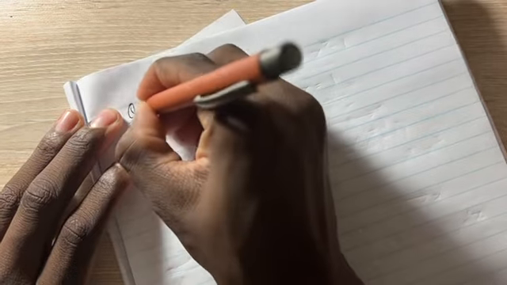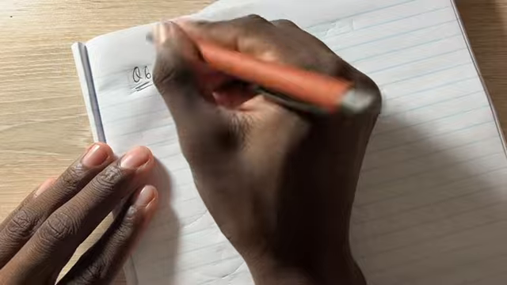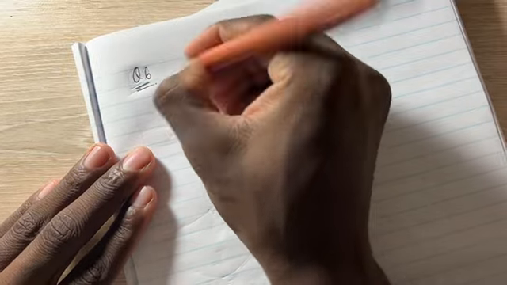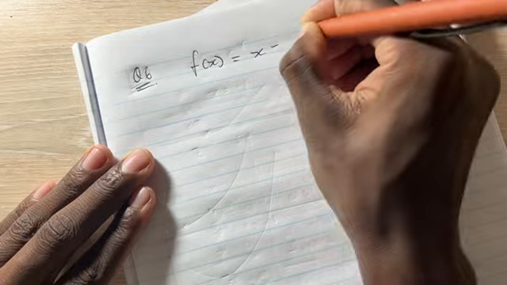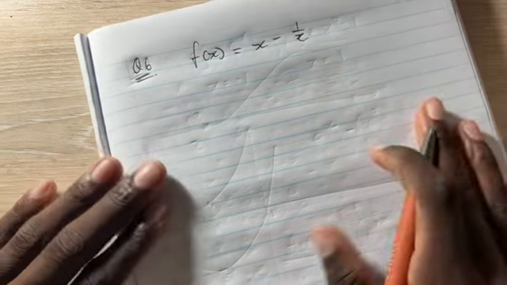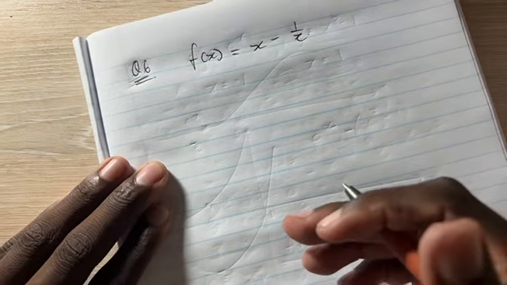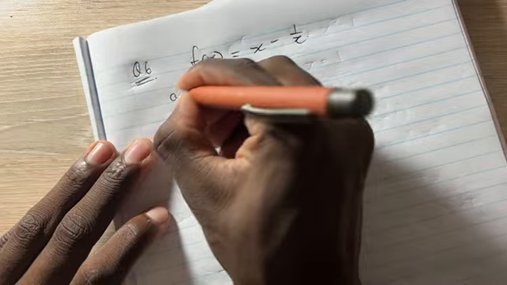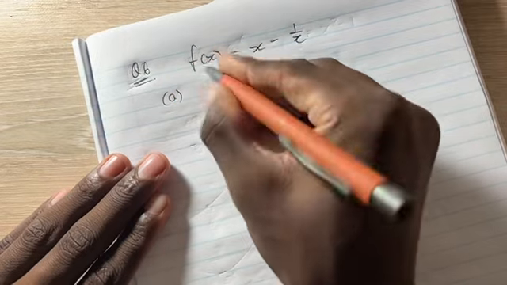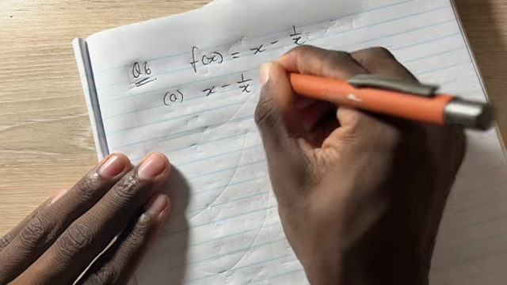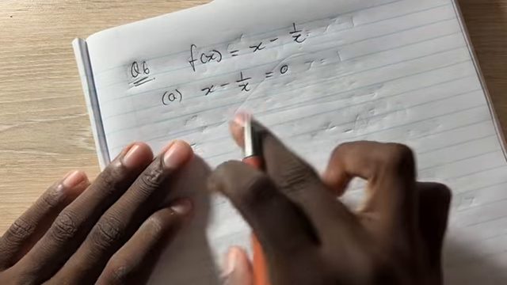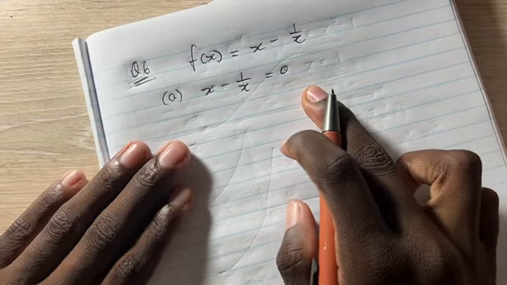Next question, Question 6. Question 6 says, given the curve f of x equals x minus 1 over x, find the x and y intercepts. Okay, that's A. Find the x and y intercepts. For the x-intercepts, I let y equal 0. So x minus 1 over x equals 0. That's going to help me find my x-intercepts.